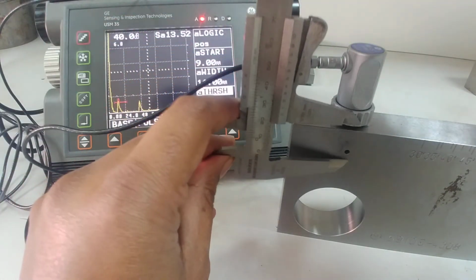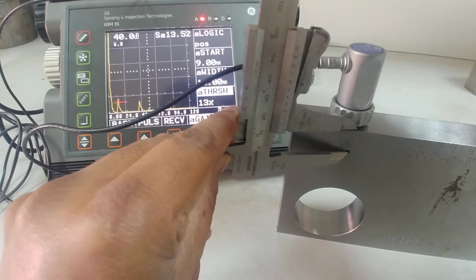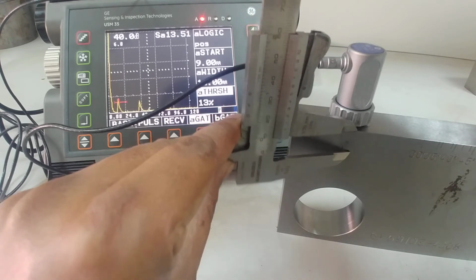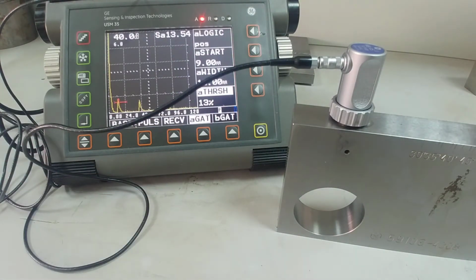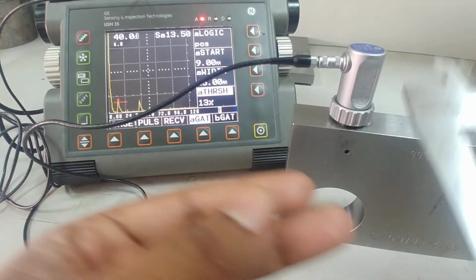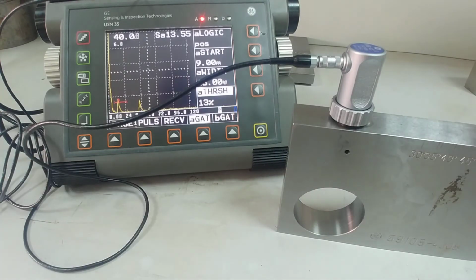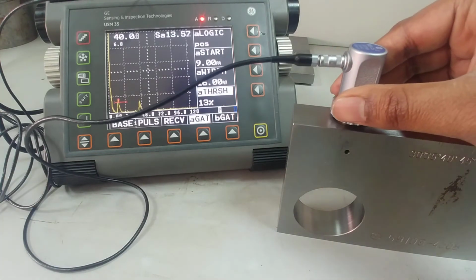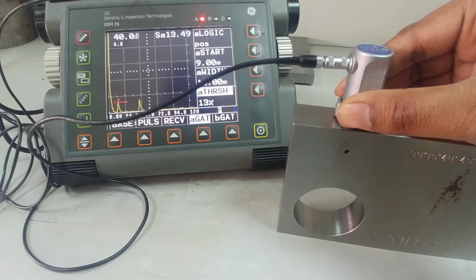So I have with me a vernier caliper. If I test this one, how much am I getting? Something like 14 or 13.5, almost 13.5. If I try to measure this one, yes, it's almost what I'm having, 13 or 13.5. So the instrument can measure a small hole of 1.5 mm easily.